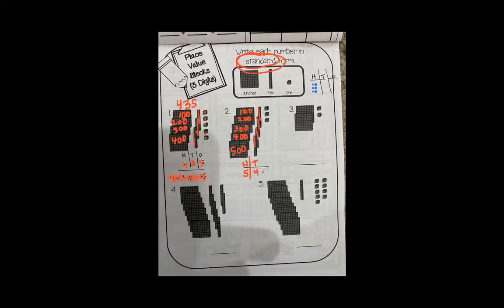For the ones, we have 3. 543. Just the number, standard form, is 543. To write 543 in expanded form, I would write 500 plus 40 plus 3.